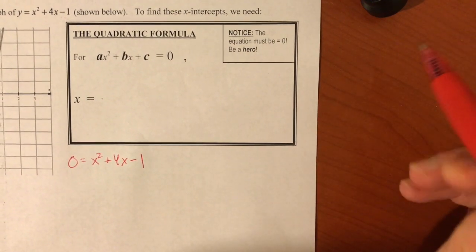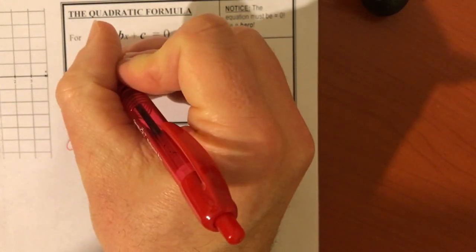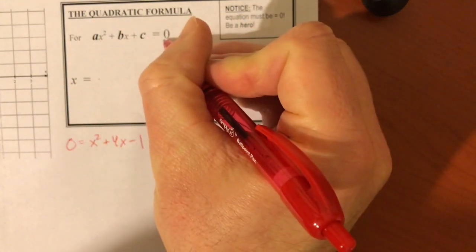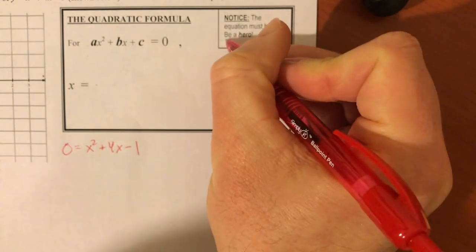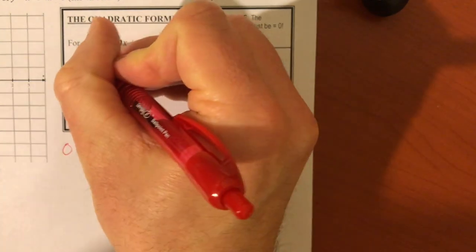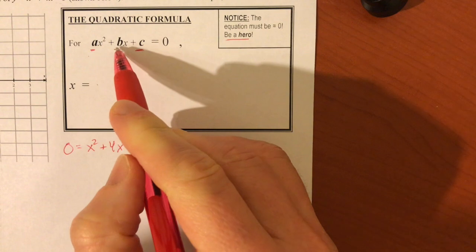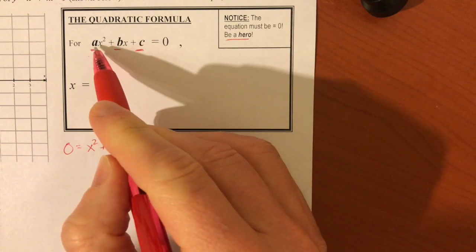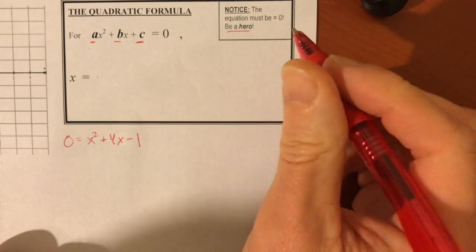Okay, so here is the formula. It is used to solve any quadratic as long as it's equal to 0. So just like if you're trying to factor, like we say, be a hero, make sure it equals 0. And then the formula is all based off of these three values, a, b, and c, the coefficients. And here's the formula.